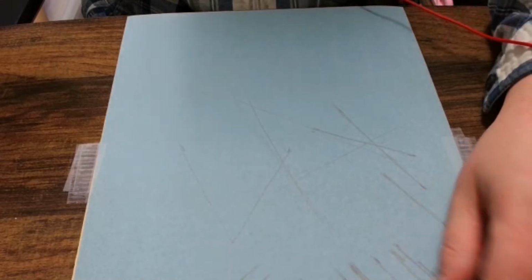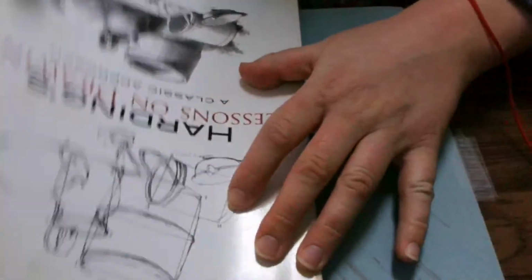So yeah, this book is really helpful if you have absolutely no foundational knowledge of drawing. It really will connect dots. Literally, you're connecting dots at the beginning, but it allows you to understand the different lines that you're going to need to make when you start looking at shapes.